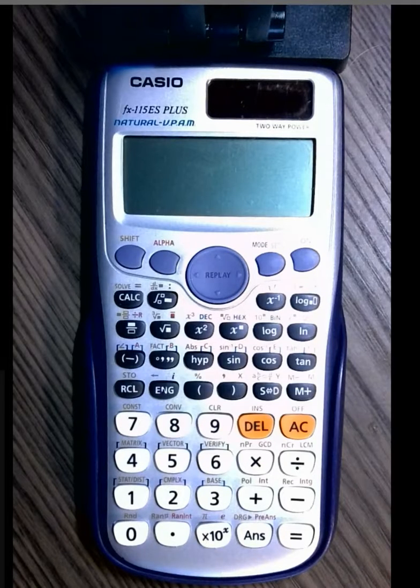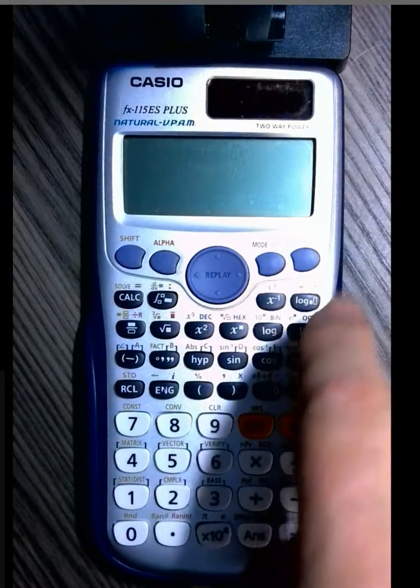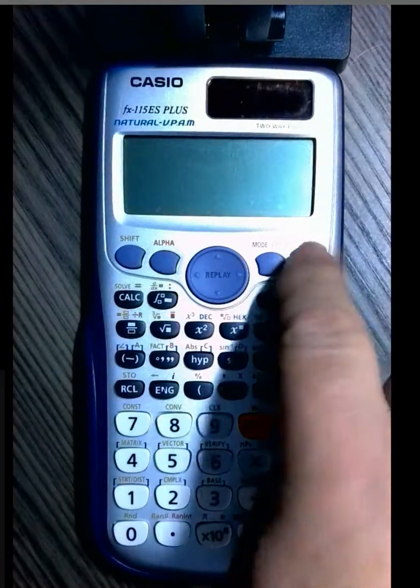Hi, this is Ernie. We're going to demonstrate how to do polar to rectangular, rectangular to polar conversions on your Casio calculator. So let's just do a rectangular to polar conversion real quick. All right, so turn my calculator on.